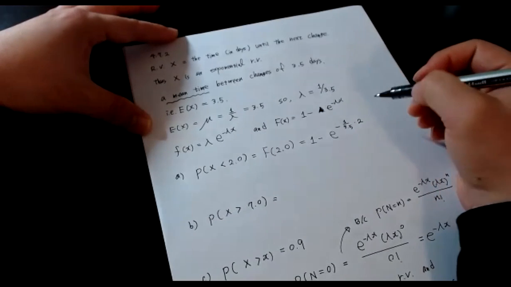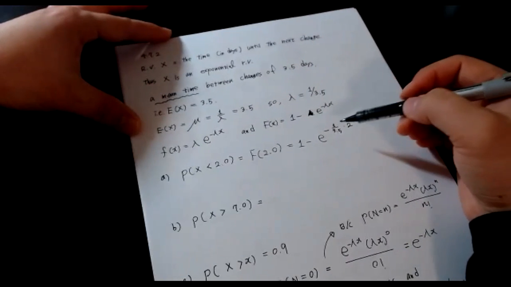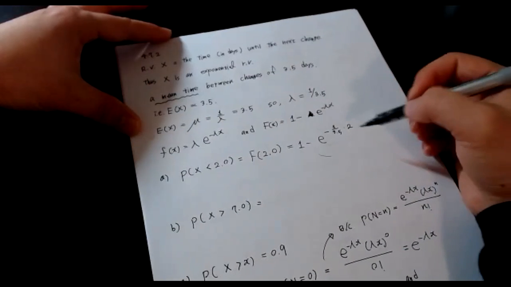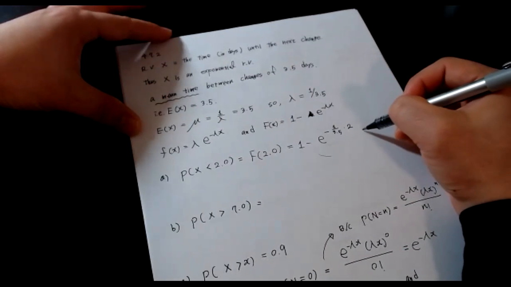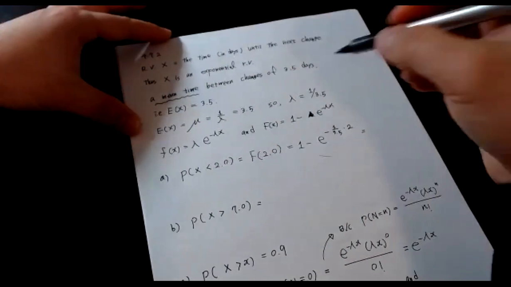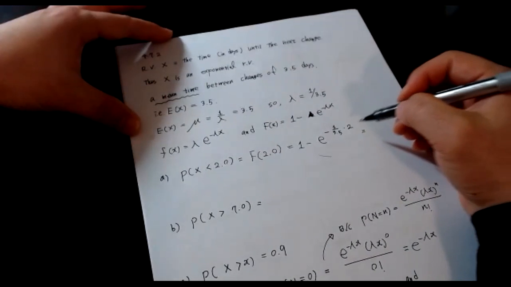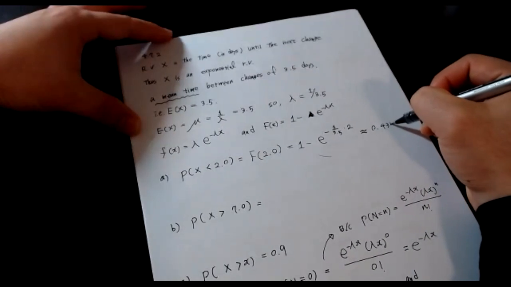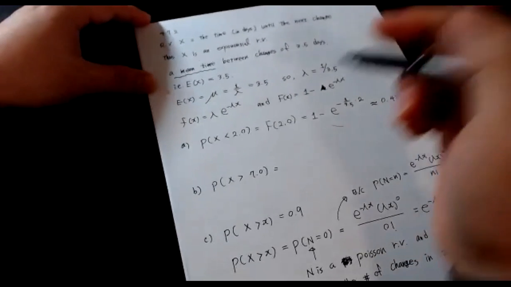It's not a big deal to calculate this decimal exponential using a calculator, so I'll leave it. But anyway, the answer is approximately 0.435.